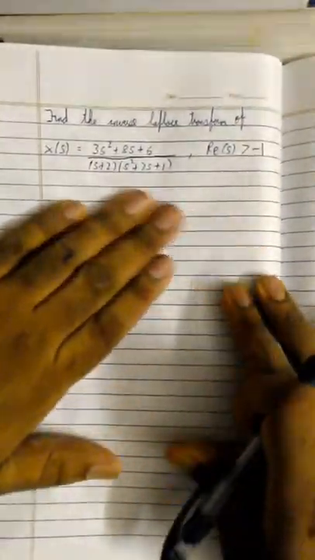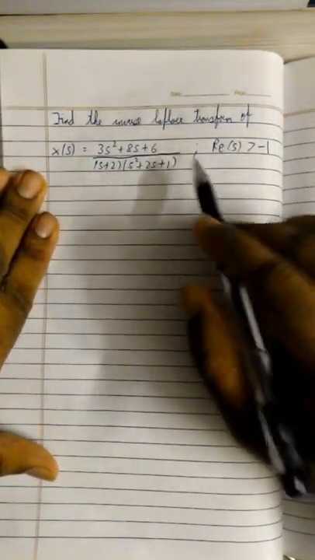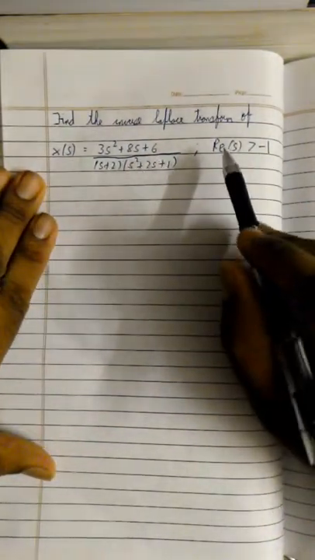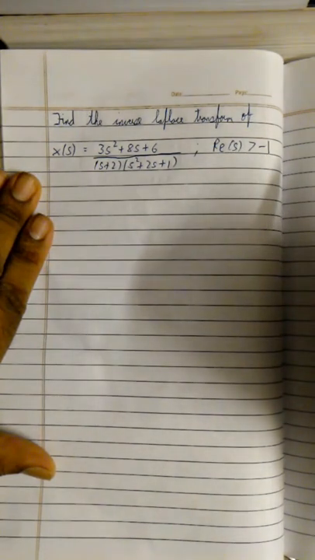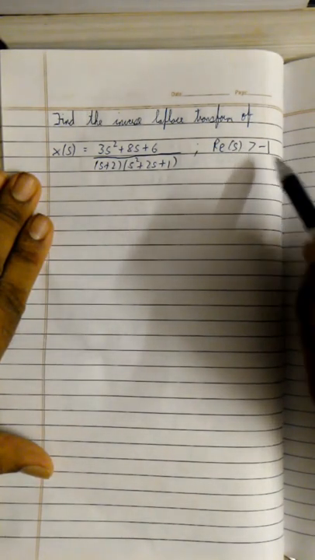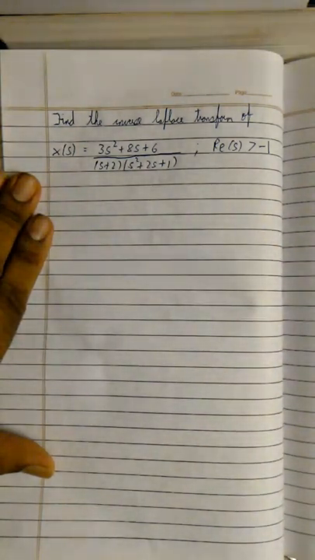Here the next question is, find the inverse Laplace transform of this equation, and the ROC is defined as real part of s is greater than minus 1. Real part of s is greater than minus 1. So let's do this question.